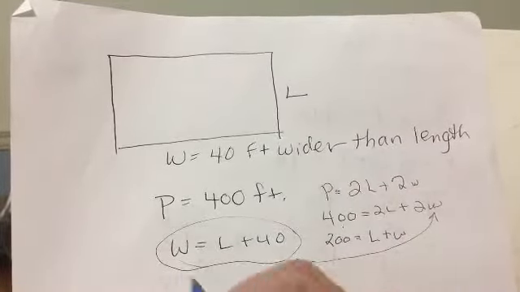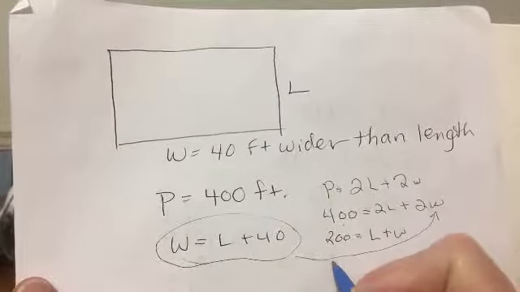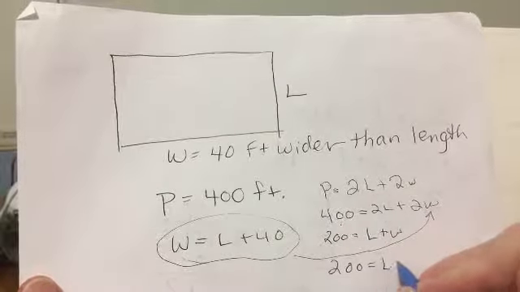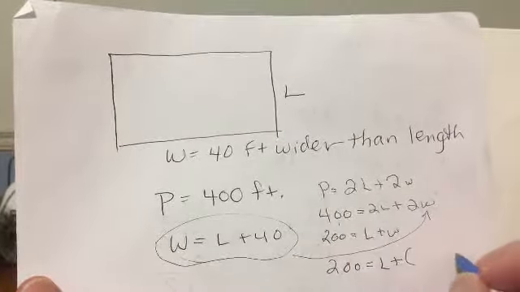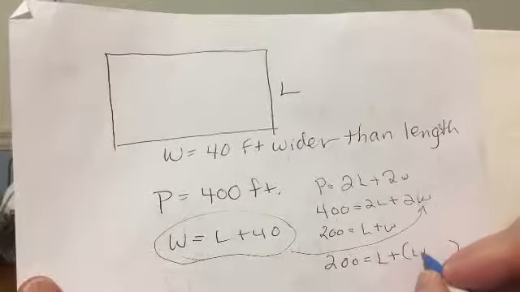And now I go in to put in my new substitution here, and I get 200 is equal to L plus, and now my W is going to be L plus 40.